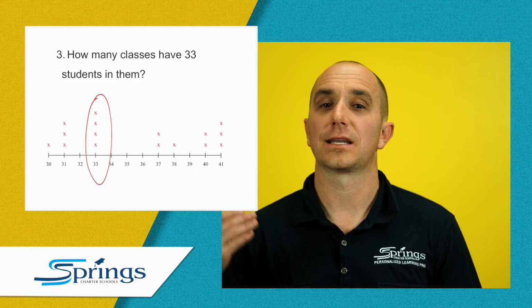So then again, you can look at the number line. You can see here's 38, and there's one class of 38. All right, another question is how many classes have 33 students in them? Again, you're just going to identify where 33 is on the number line and count the x's. It's a really simple way to organize data. And so you can see here that there are 4 classes that have 33 students in them.